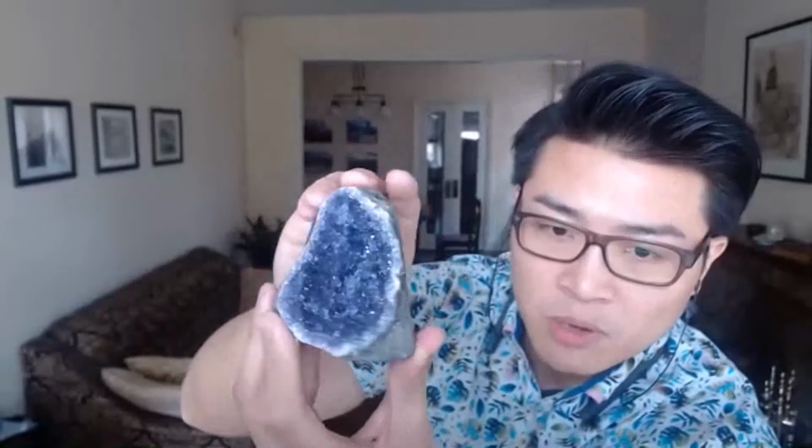Here, I think there are hundreds of them, each individual crystal having a different orientation with the same chemistry and the same crystal structure, just different orientation, making this really beautiful structure.